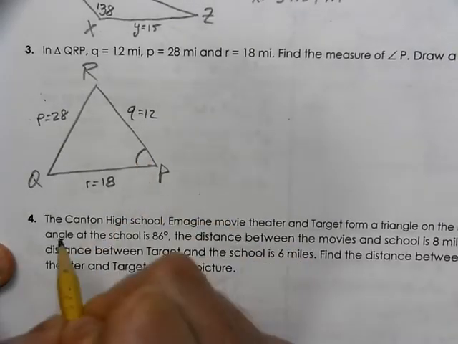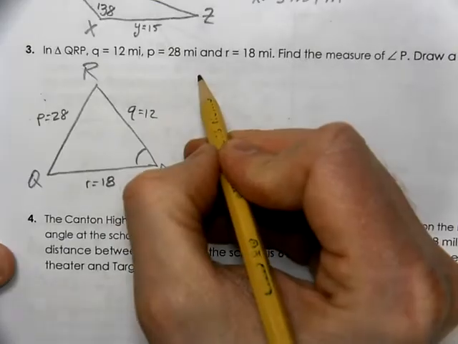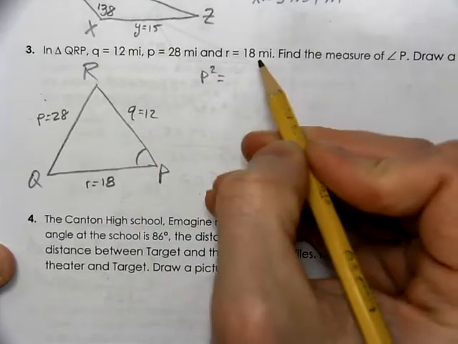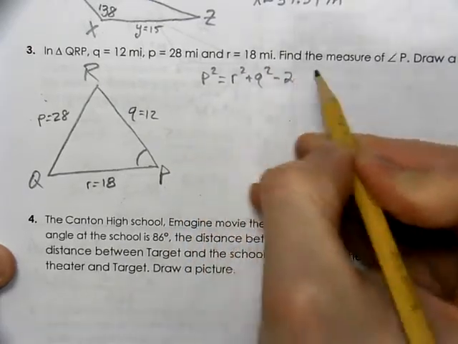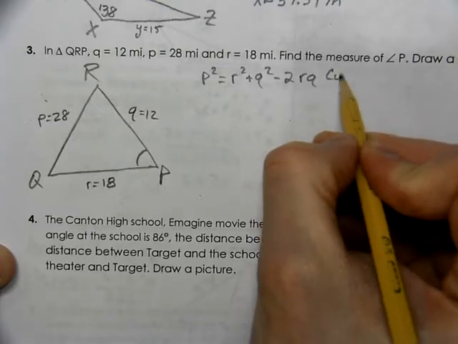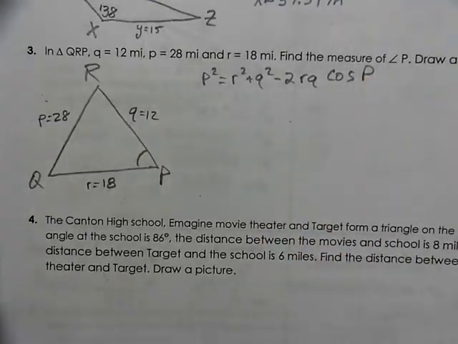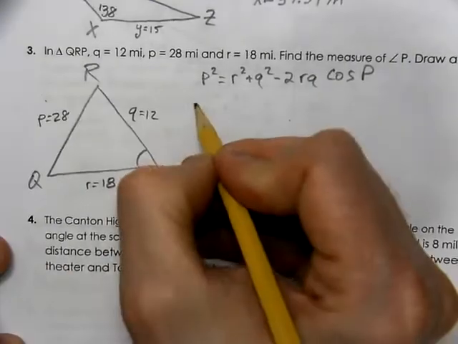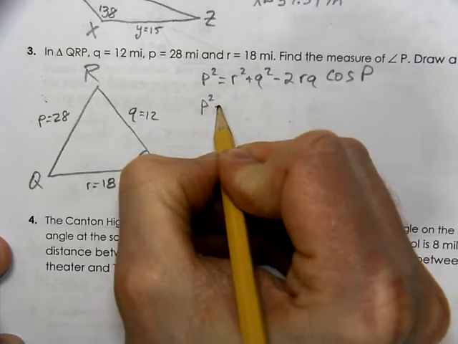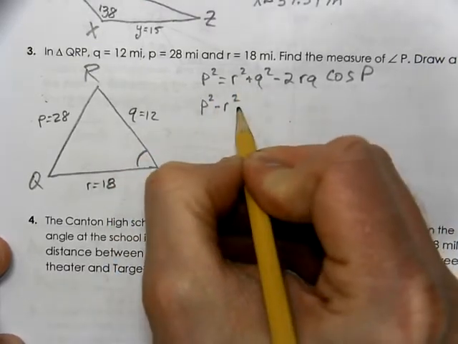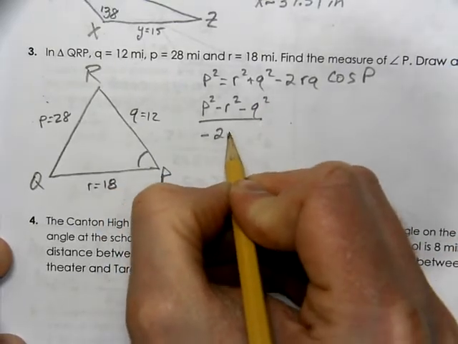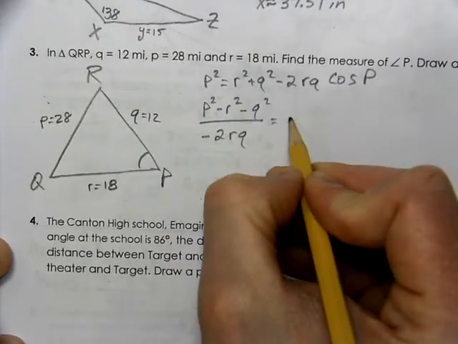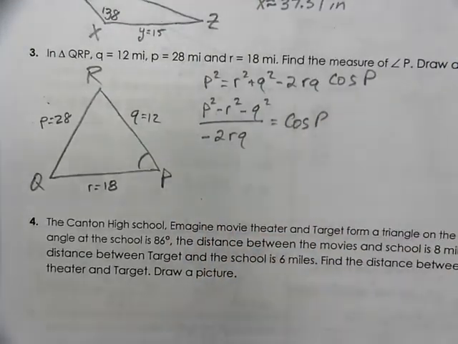So if we're going to look for angle P, we're going to start our equation with P squared equals R squared plus Q squared minus 2 times RQ cosine of angle P. Well, if we're solving for angle P, then we're going to subtract R squared across, subtract Q squared across, and divide by negative 2 RQ to get the cosine of angle P.